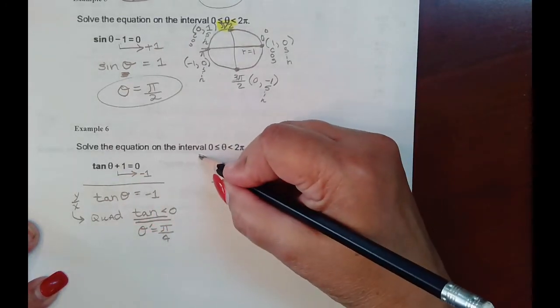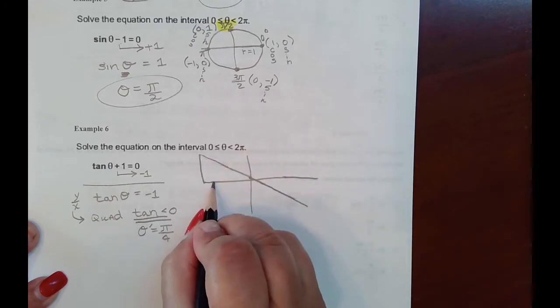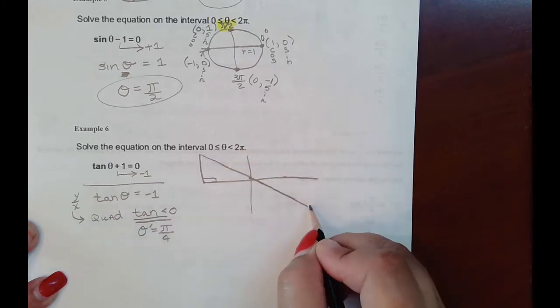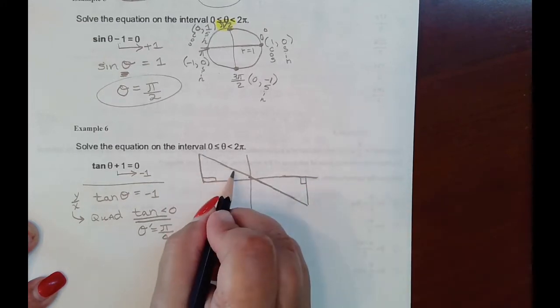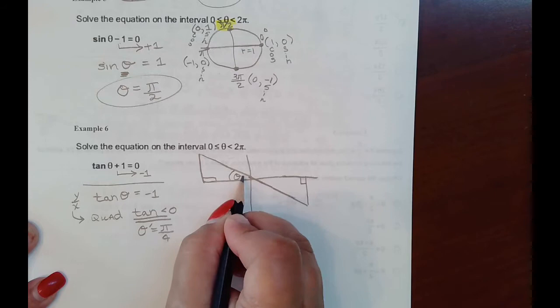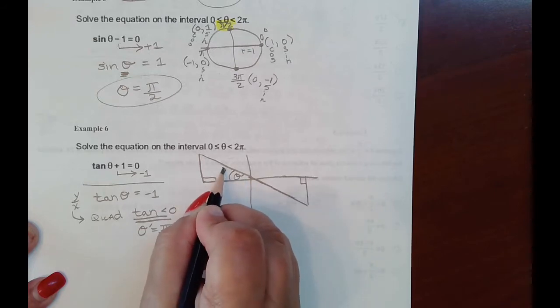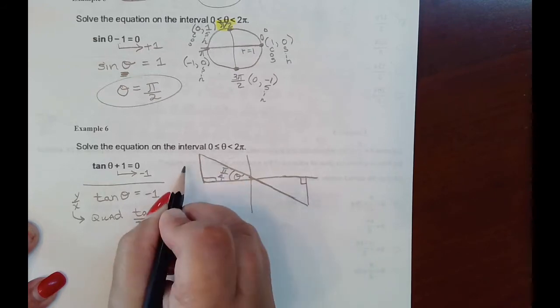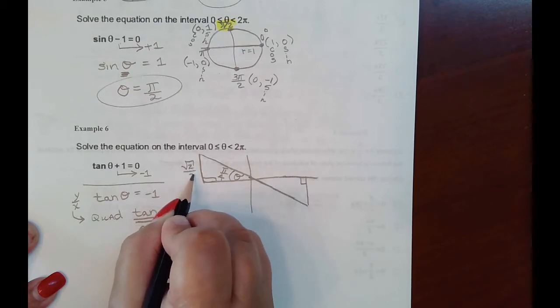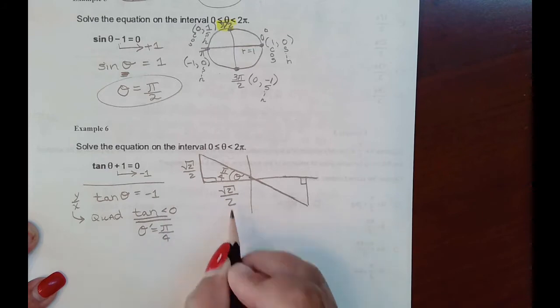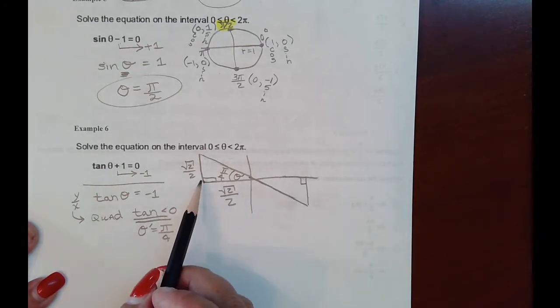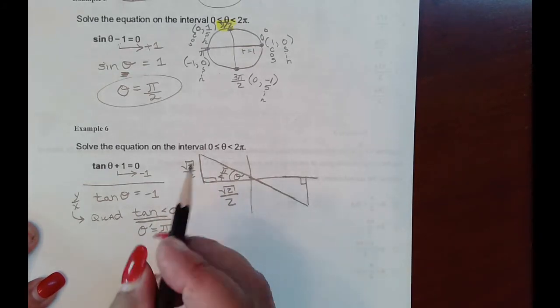All right, so let's go down to the nearest x-axis, close up that triangle. Likewise right here, close up your triangle. We talked about the reference angle being 45 degrees because in that situation, both legs are square root of 2 over 2. It just so happens, though, that in the quadrants that you have chosen, one of the values is negative.